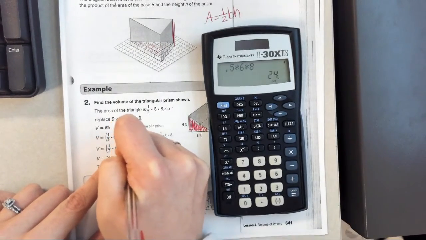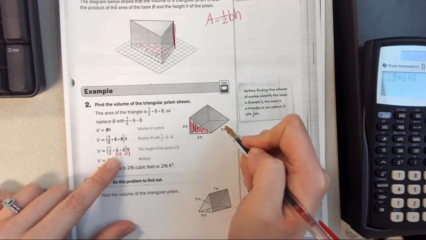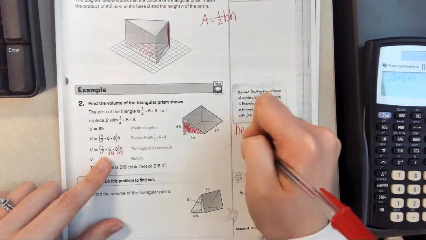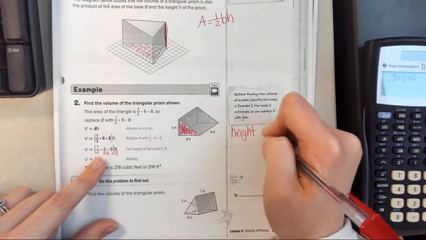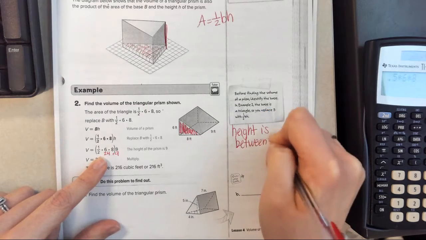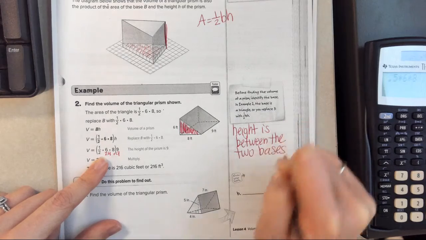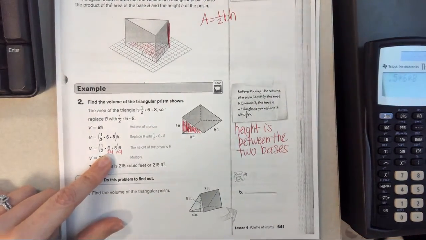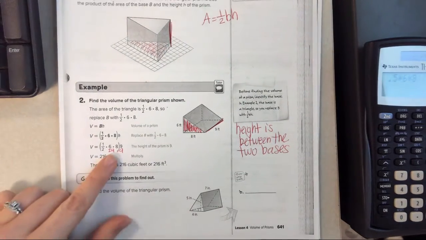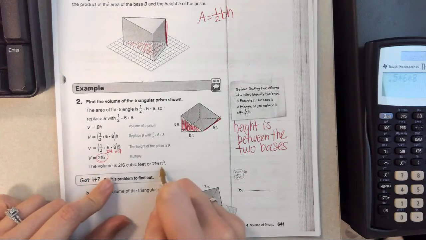Then multiply it by the height of the prism. Now, this one looks confusing because the height's actually going this way. Your height is between the two bases. So that's why this is the height. Once you multiply by 9, you would get 216, and that's feet cubed.